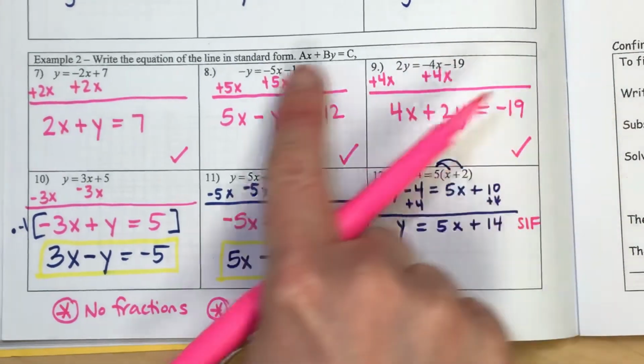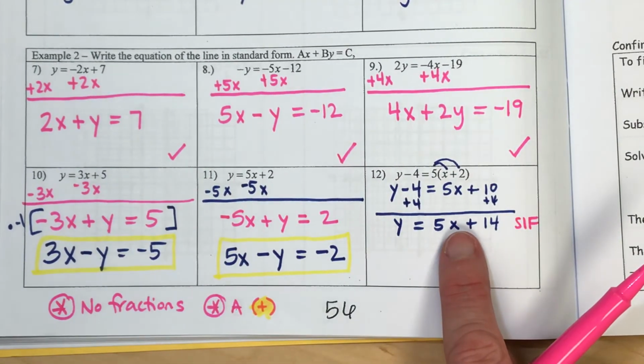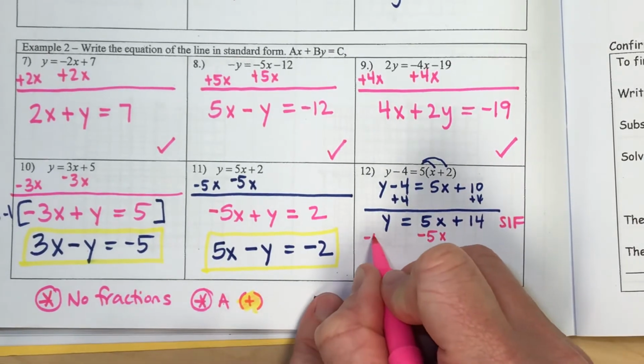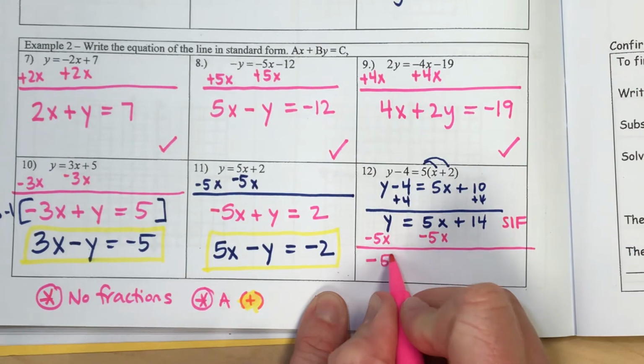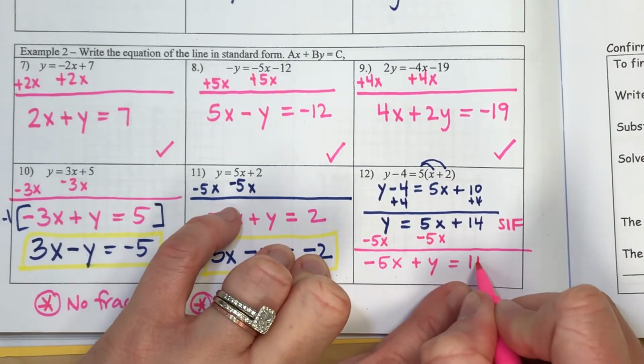So now, just like in these other problems that we did before, my next step is to move my x term to the left side of the equal sign. And I'm going to do that by subtracting 5x to the left side. Here I'll have negative 5x plus y now equal to 14.